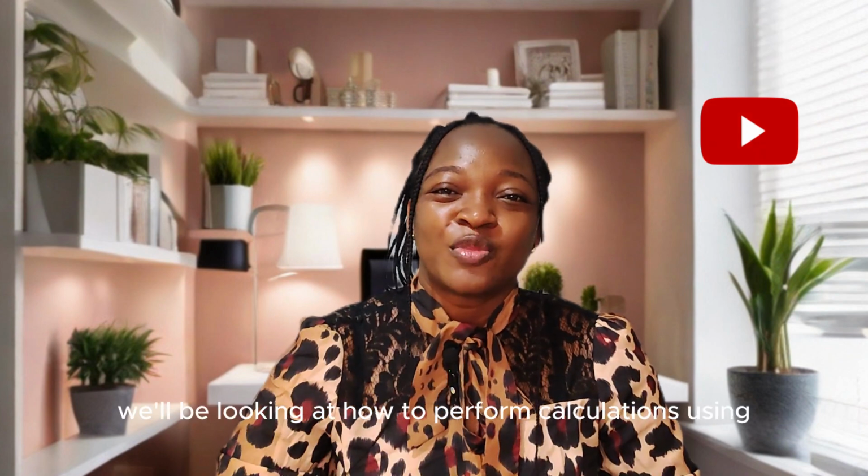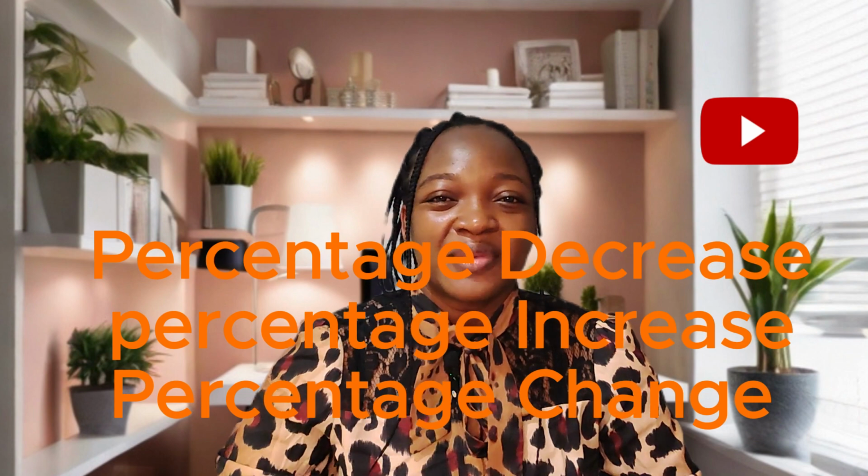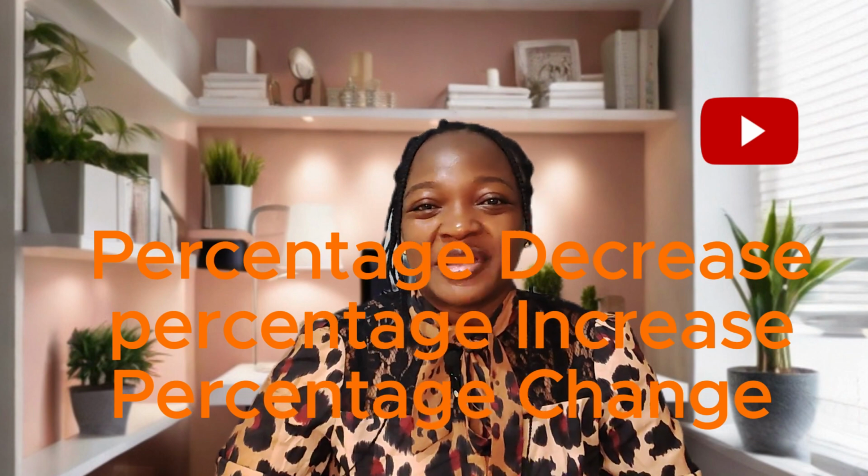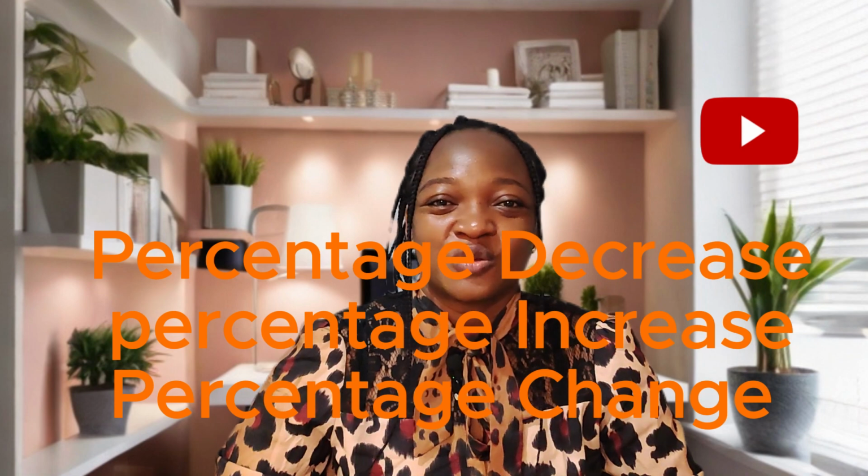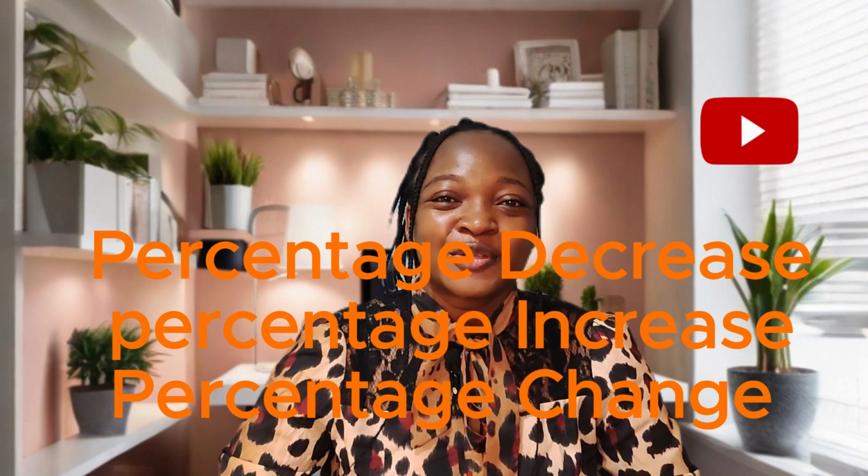Percentage is one of the most commonly used formulas in Excel. Whether you are an accountant, a data analyst, or someone who regularly uses Excel to create reports, the percentage formula is one of those you need to master. Today, we will be looking at how to perform calculations using the percentage formula. Calculations such as percentage decrease, percentage increase, percentage change, and other alternative ways to go about these calculations. So stay tuned and let's get right into it.